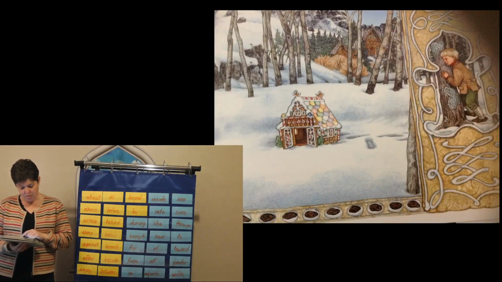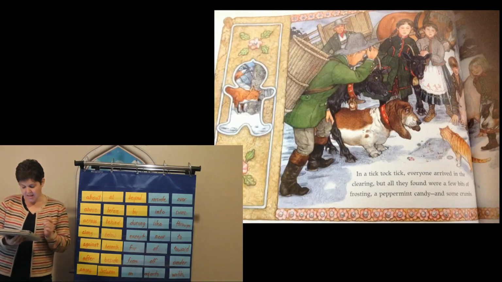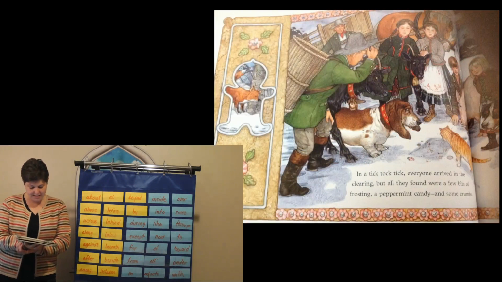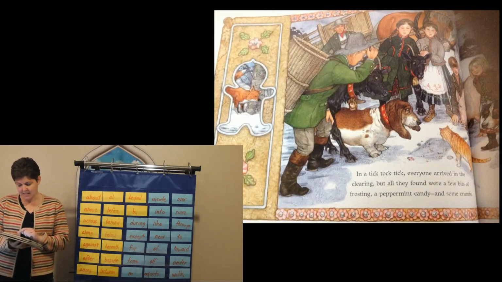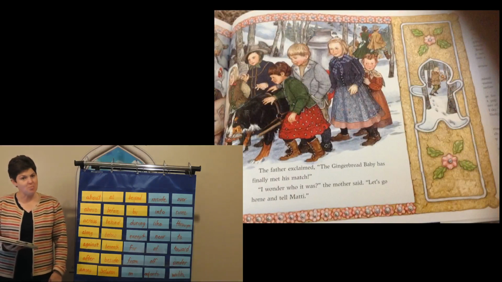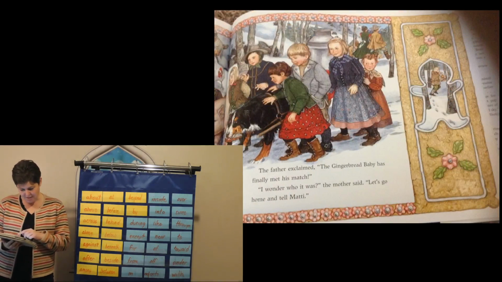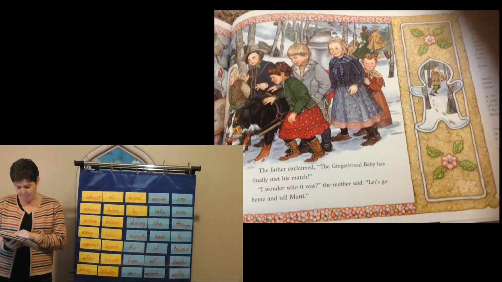There we got some window panes made of candy, I'm thinking. In a tick-tock-tick, everyone arrived in the clearing, but all they found were a few bits of frosting, a peppermint candy, and some crumbs. The father explained, "The gingerbread baby has finally met his match." "I wonder who it was," the mother said. "Let's go home and tell Matty."